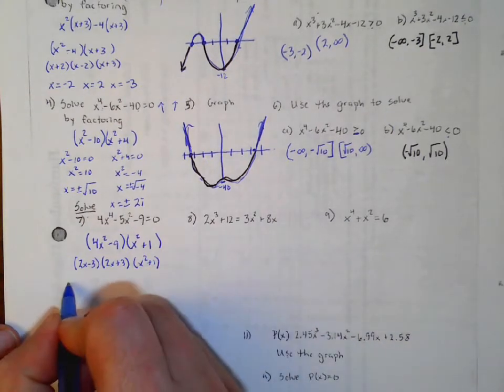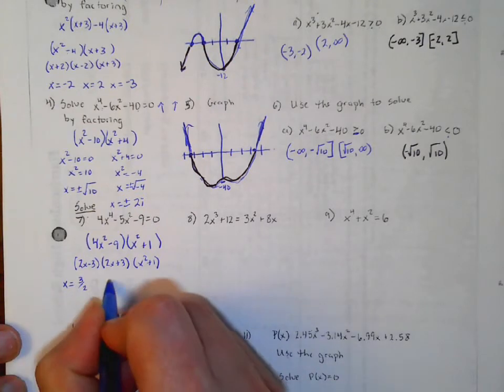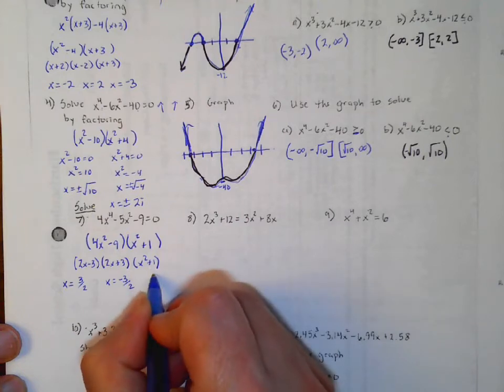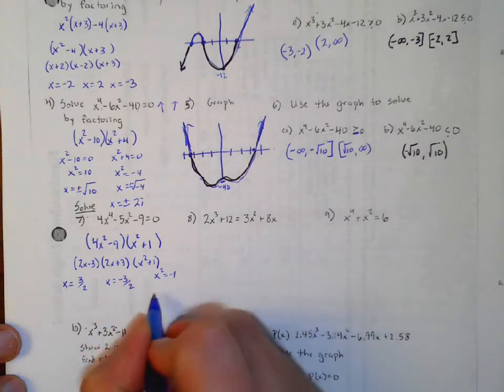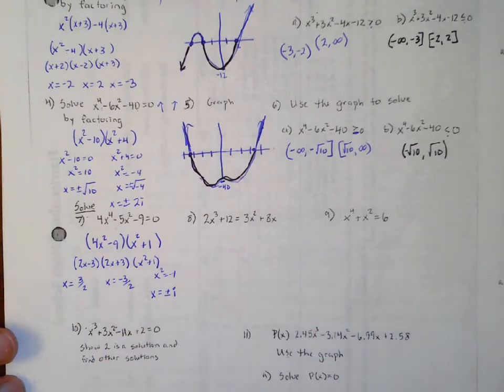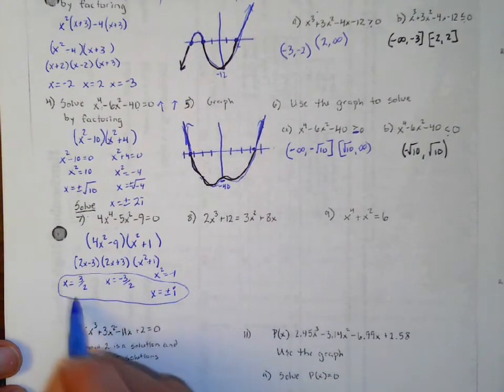Set them equal to 0. Add your 3 over and divide by 2. Subtract your 3 over, divide by 2. And this would be x squared is equal to negative 1. Take the square root, you get plus or minus i. Okay, so we have our solutions.